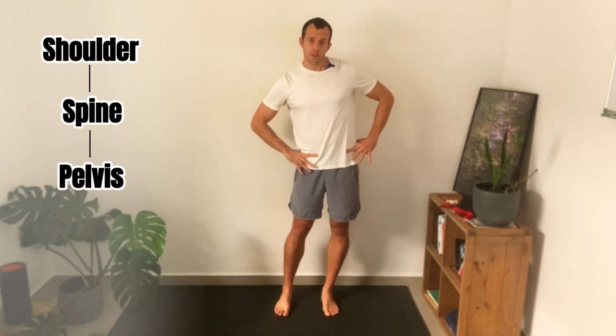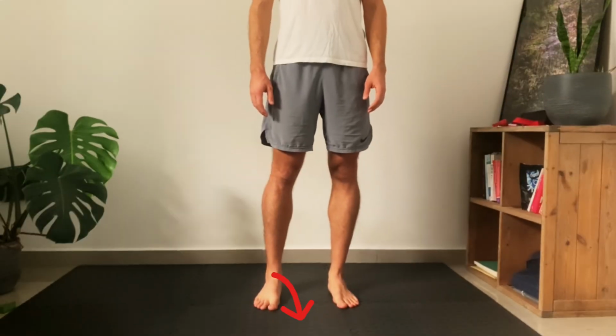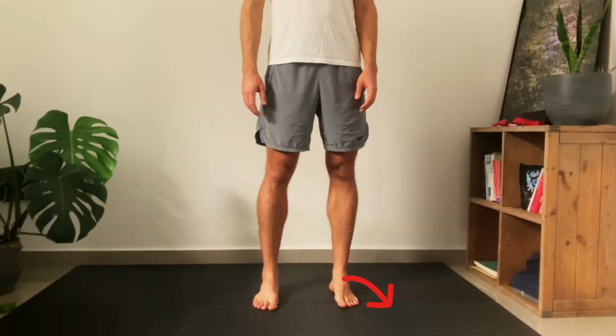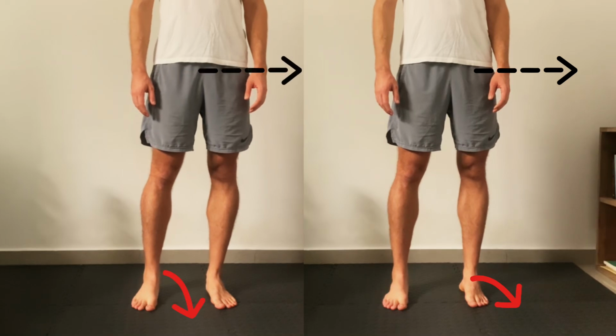So we have a shoulder that is affected by our spine, but we have a spine that is affected by our pelvis. And the pelvis? I'm glad you asked. If you flatten your right foot and/or you arch your left foot, you're going to feel and see how the pelvis is being pulled towards the higher arched foot and it's being pushed away from the flatter foot.